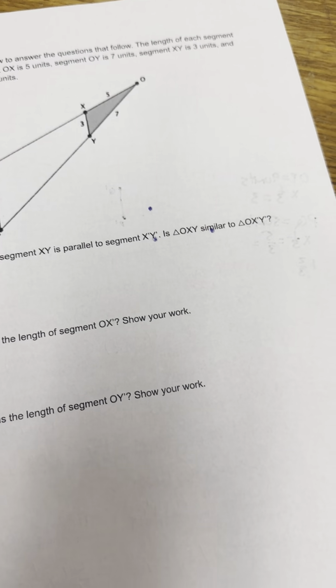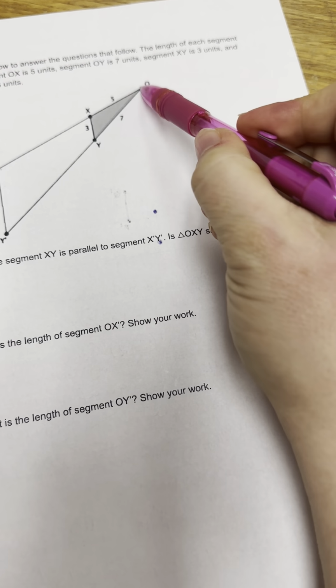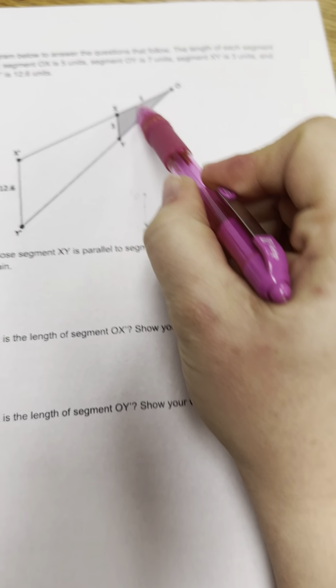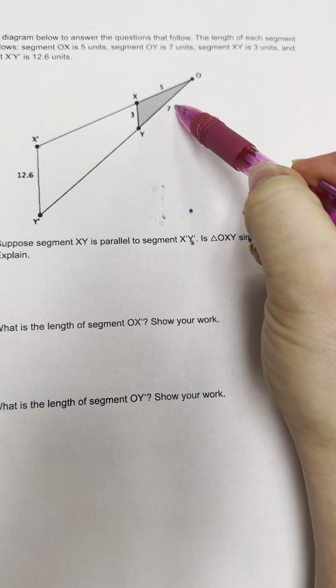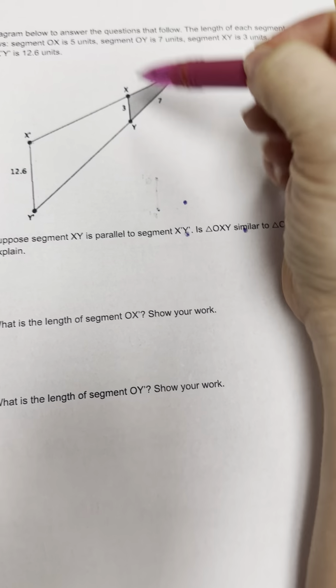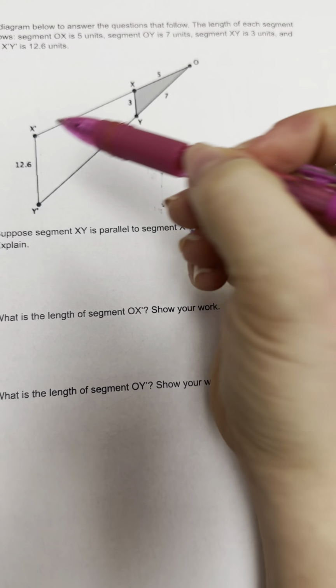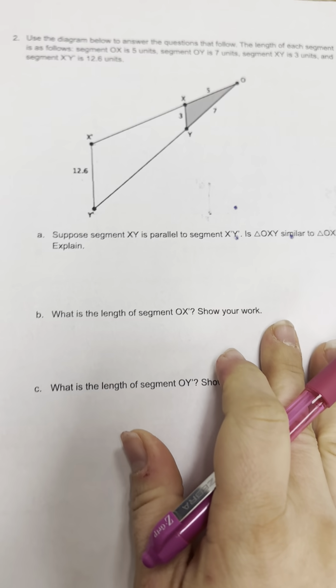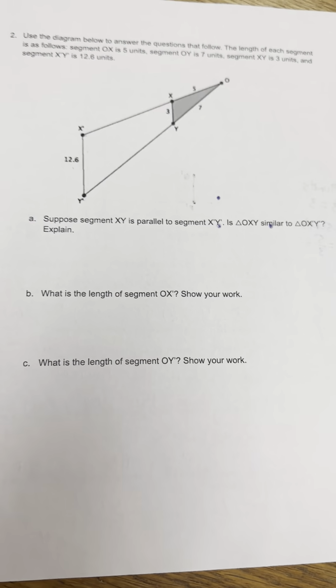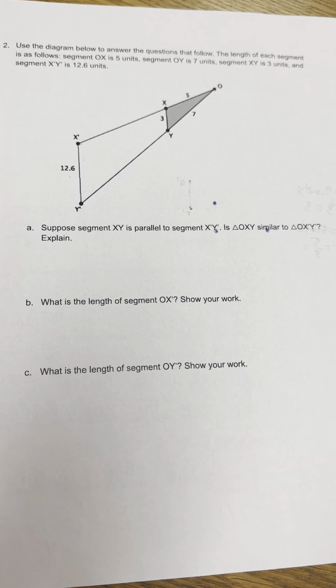Okay, question 2. Use the diagram below to answer the questions that follow. The length of each segment is as follows. OX is 5 units, which is labeled. OY is 7 units, which is also labeled. XY is 3, again labeled. And X prime, Y prime is 12.6. So all the information that's given is already listed for you.